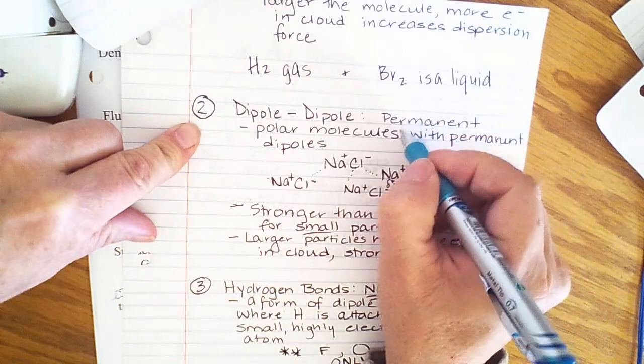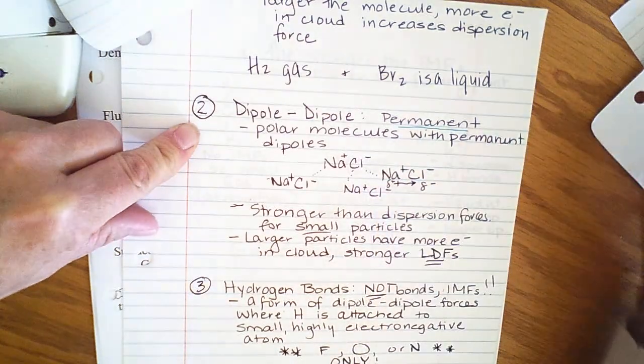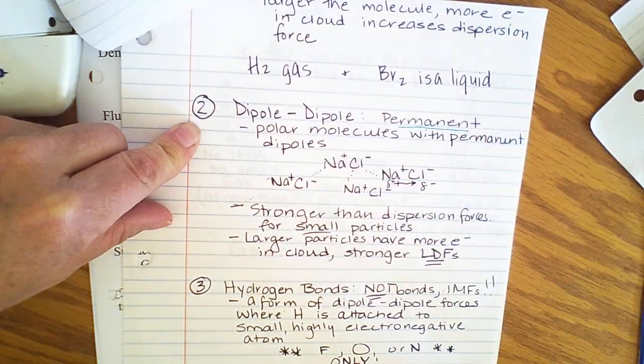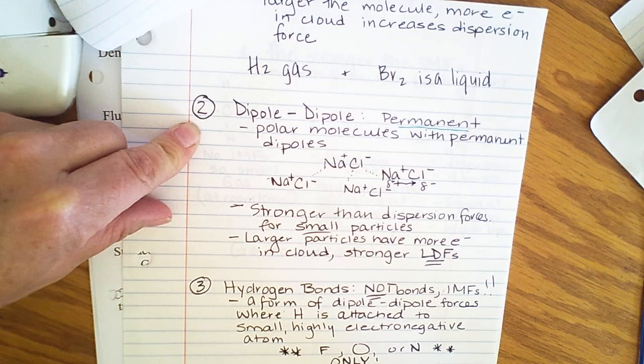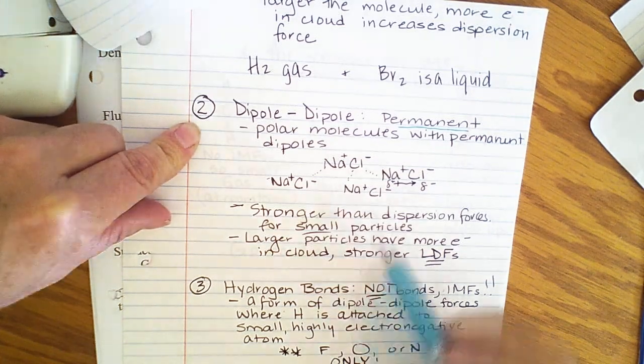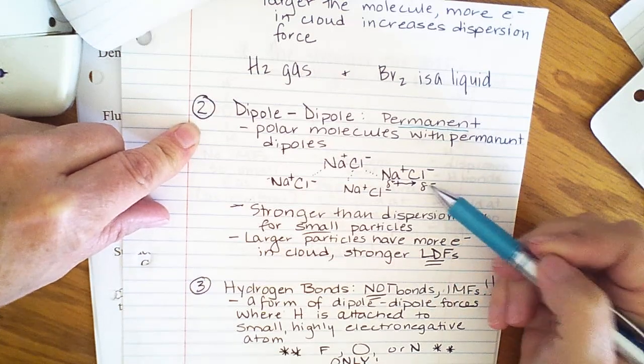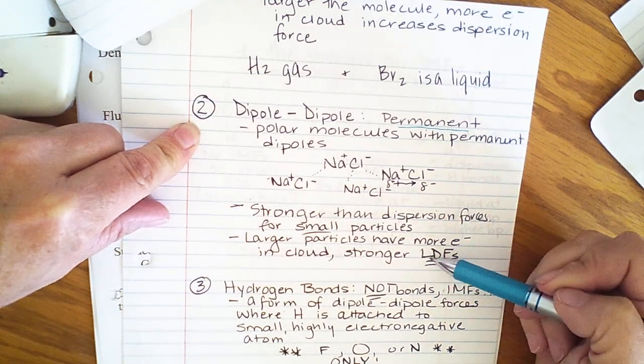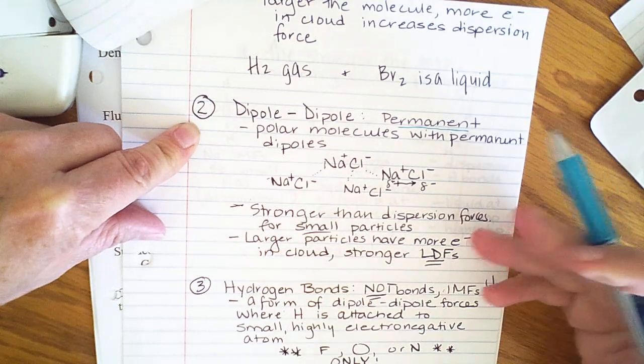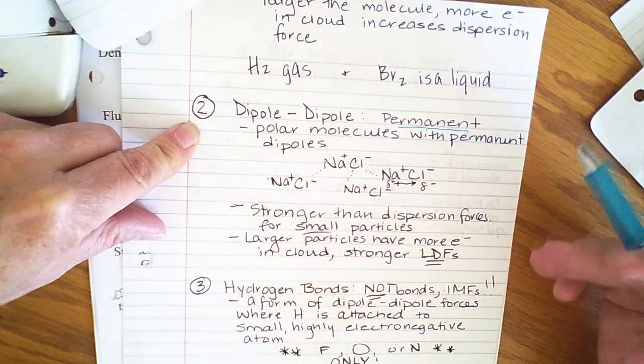dipoles. And the permanent dipoles are made by the positive and negative charges. And the example I gave was sodium chloride. In smaller molecules, this is a stronger force, but as the molecules get larger, the dispersion forces kind of overtake because of the size of the electron cloud.